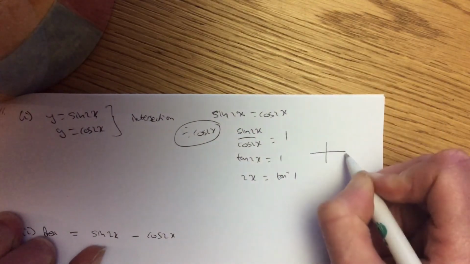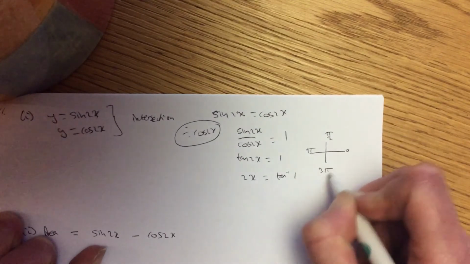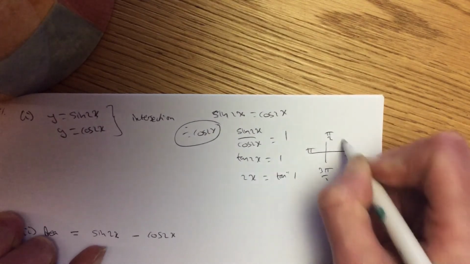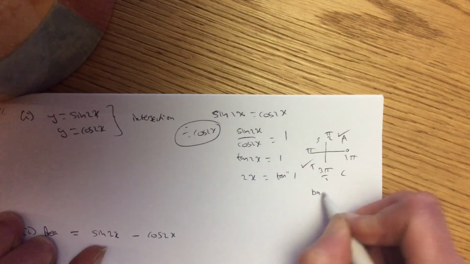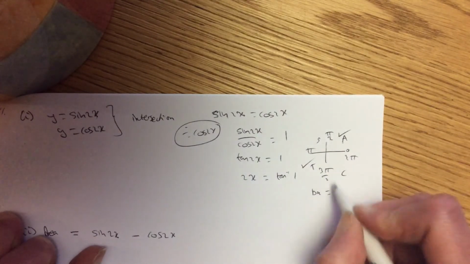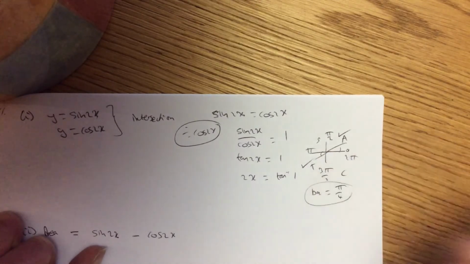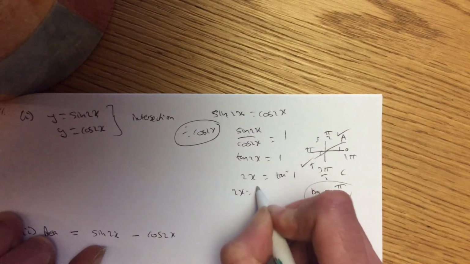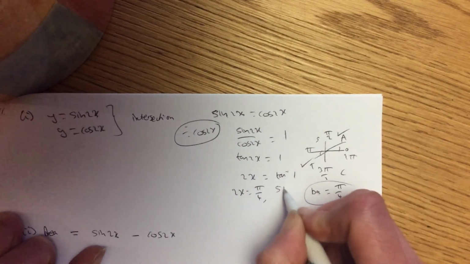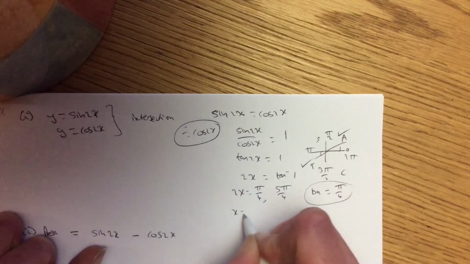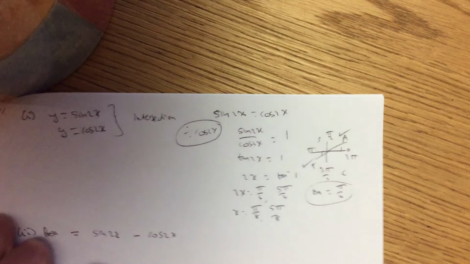So if you think of your wee CAST diagram, you've got CAST in here and in here. Your basic angle is inverse tan 1, which is pi over 4. So to give your two answers, 2x is pi over 4, and the other one is pi plus pi over 4, 5 pi over 4. So x is pi over 8 and 5 pi over 8.